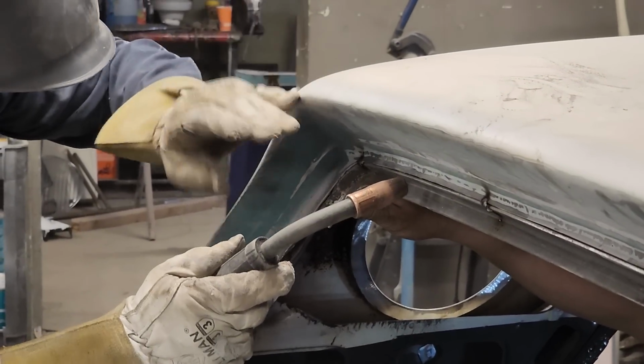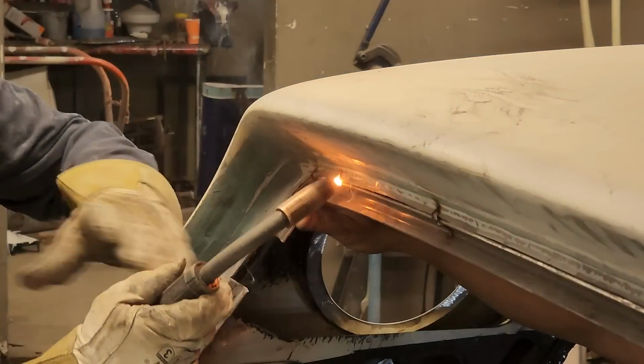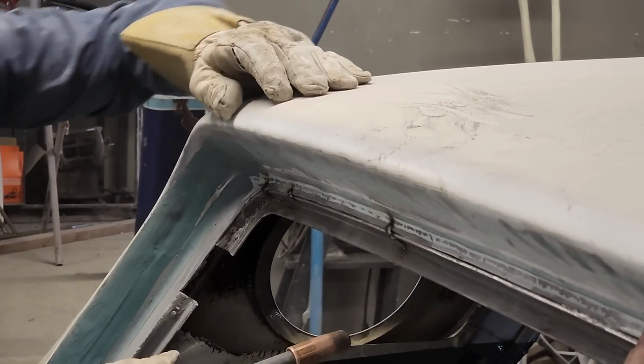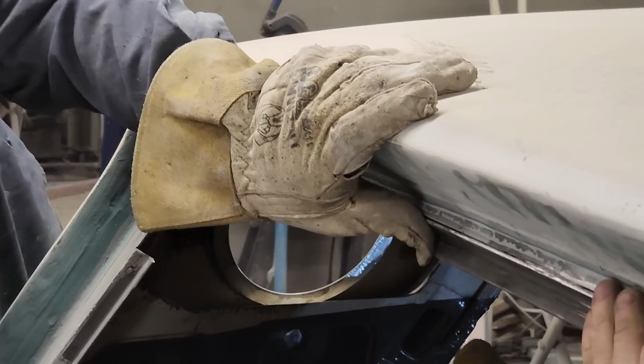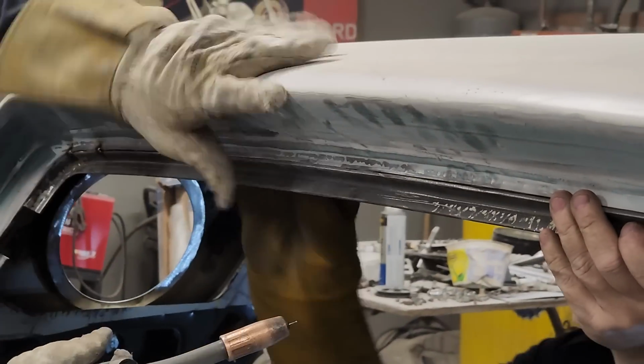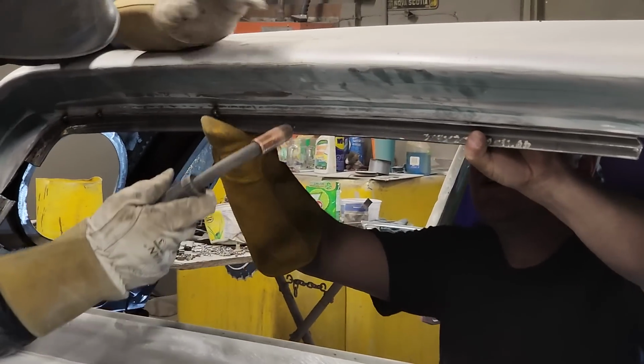I'm going to weld it right here. I just want to tack that with a hammer. Can you pull in towards you a little bit? Sure can.